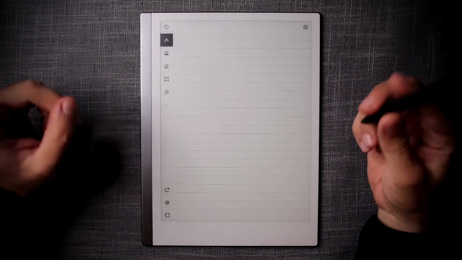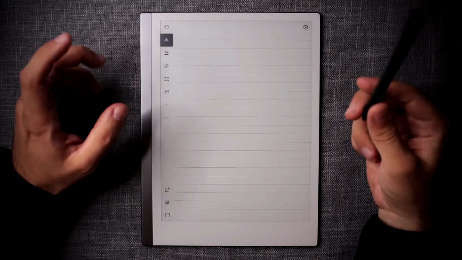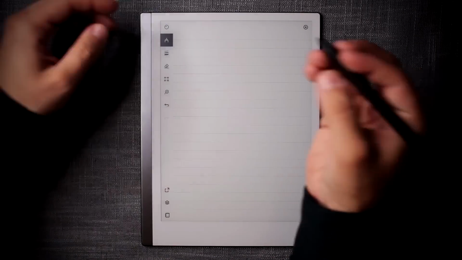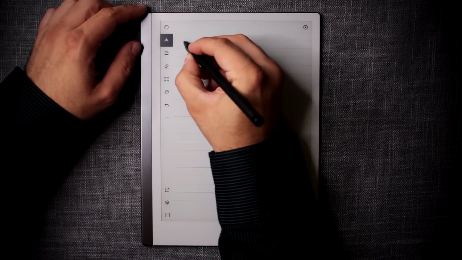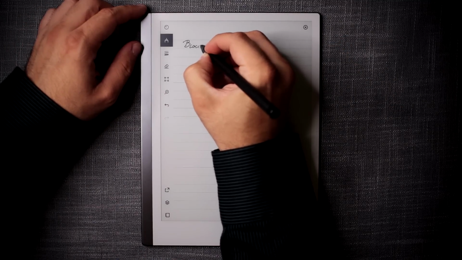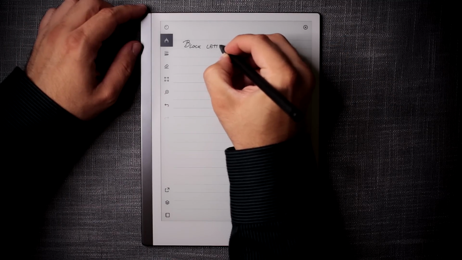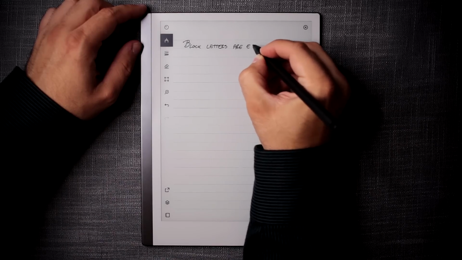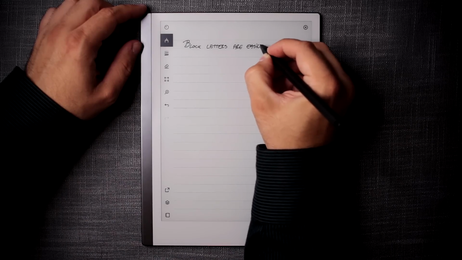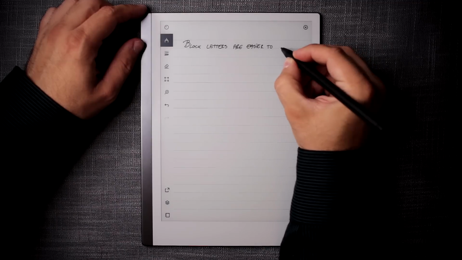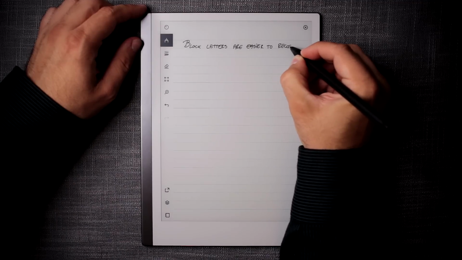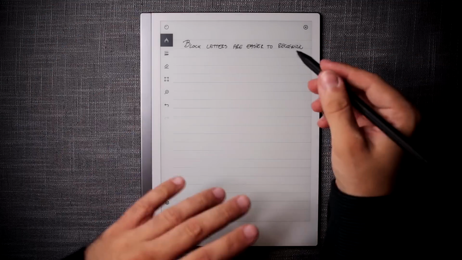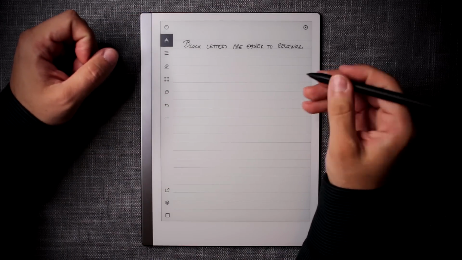Here's a list of things that I do that actually help me get really good results pretty much all of the time. One of the most obvious things is that block letters are easier to recognize. And it's quite forgiving actually when you're writing with block letters.